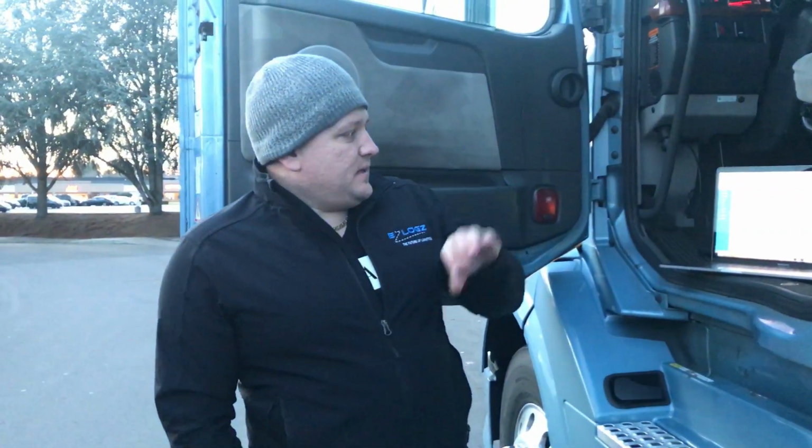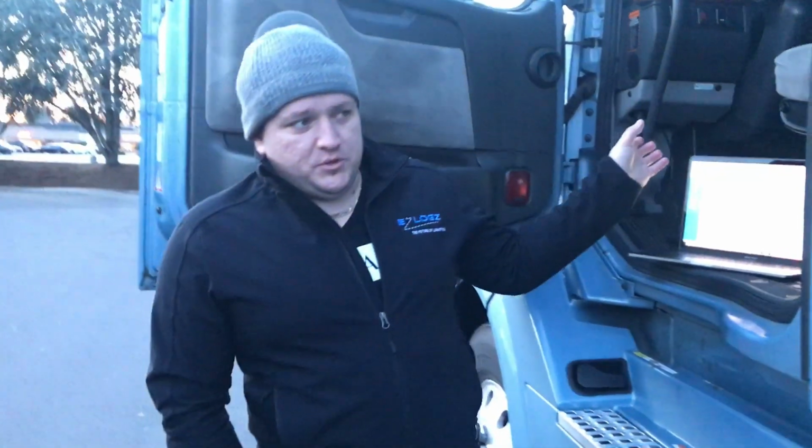Okay, so we will do a little intro on how to activate the device at the back end. Then we'll get in the truck and show you guys how to connect it via Bluetooth to the app itself.